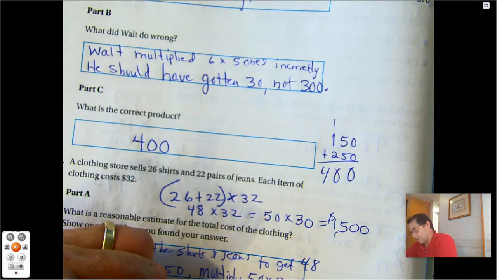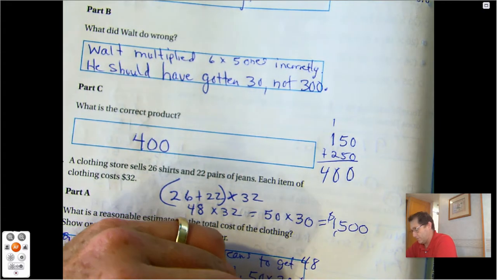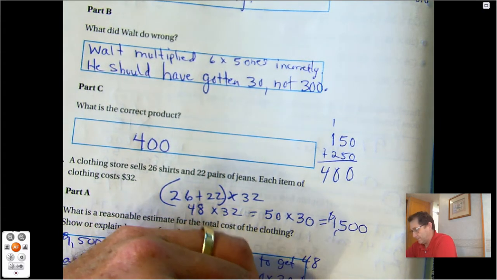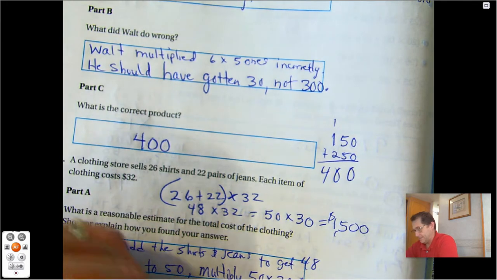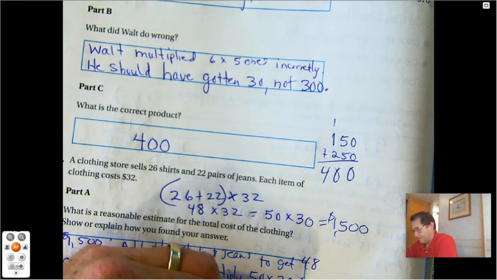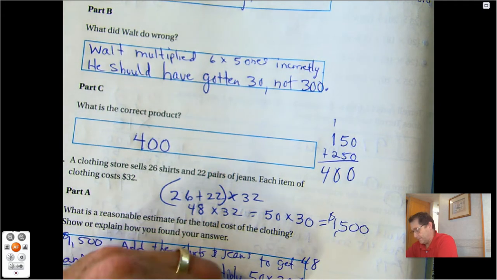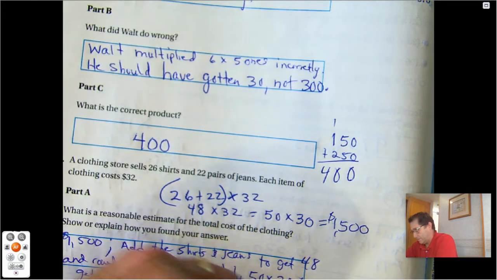Add 26 and 22 to get 48, and then multiply 48 by 32 to get $1,536.